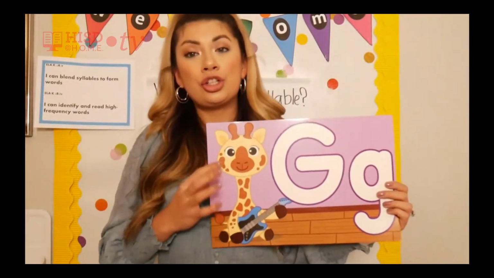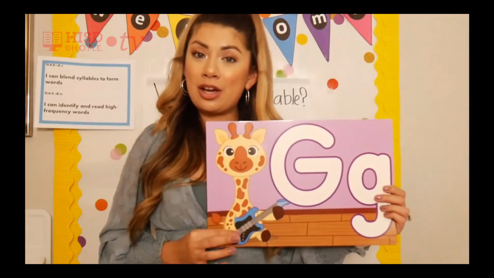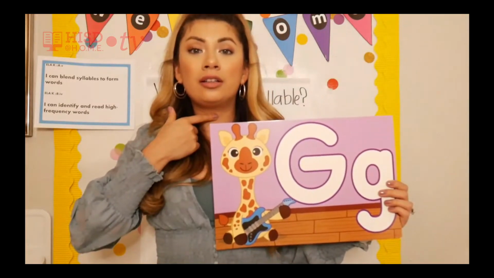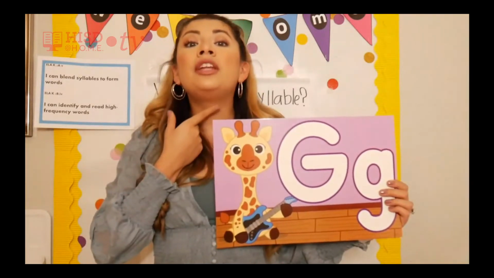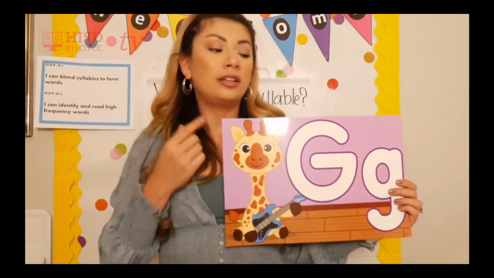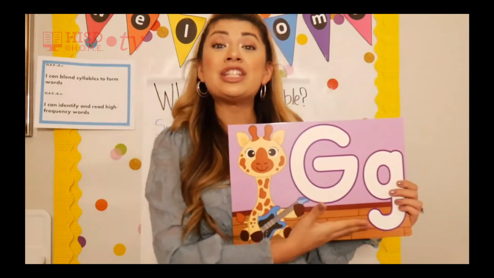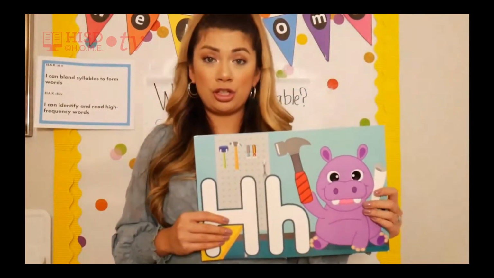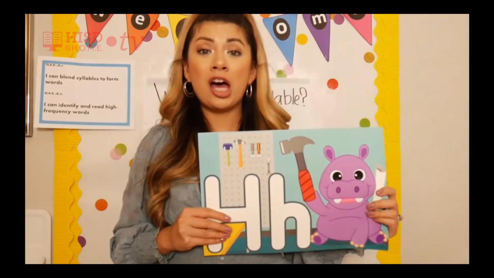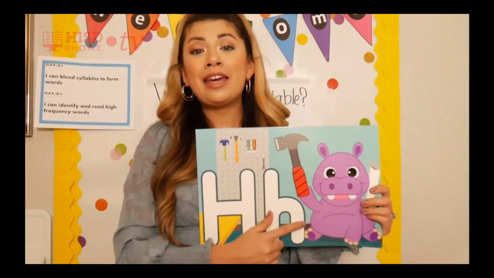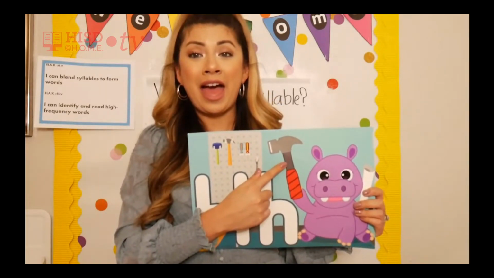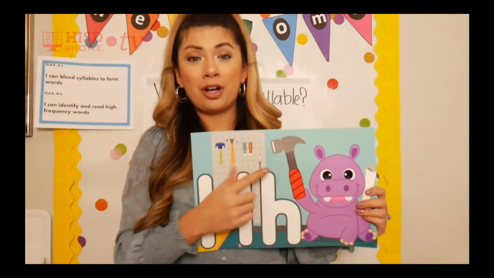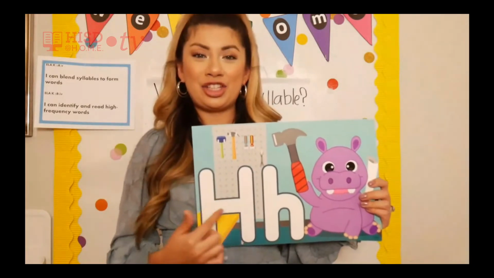G like giraffe and guitar. G, g, g, g. This one, you can feel it right here. Guitar, giraffe. Then we have H. H sounds like hippo, hippopotamus, or hammer, hammer.